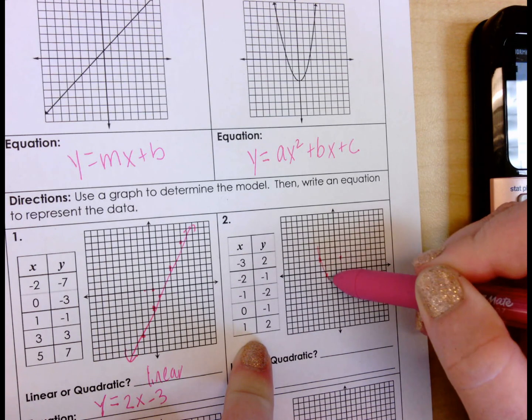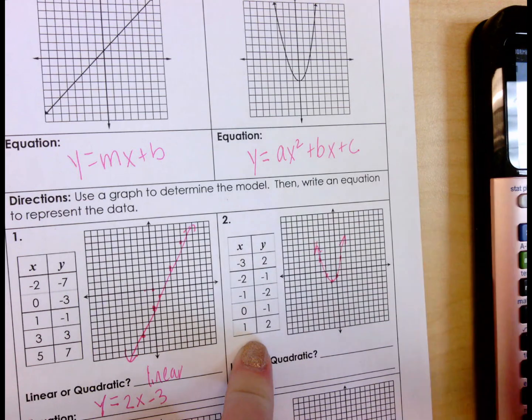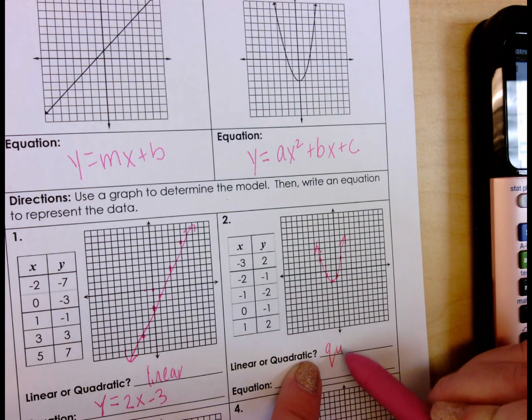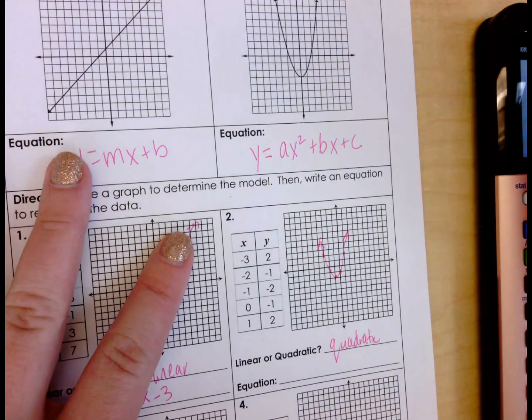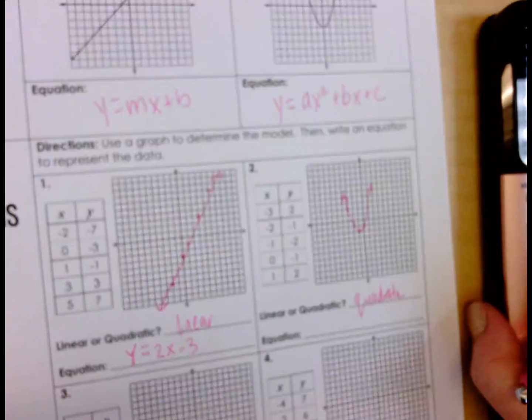Yep, this shape right here, which is a parabola. So this is going to be a quadratic. Okay, and so now I'm going to show you how to do the same thing with your calculator for a quadratic to come up with the equation.